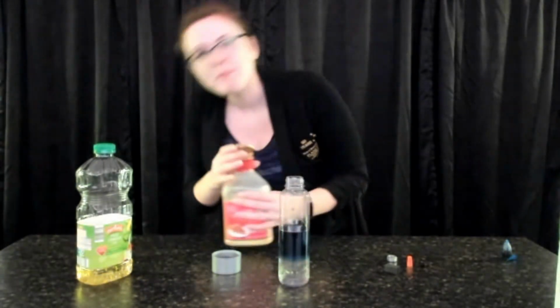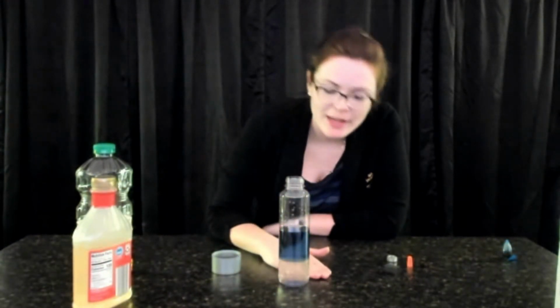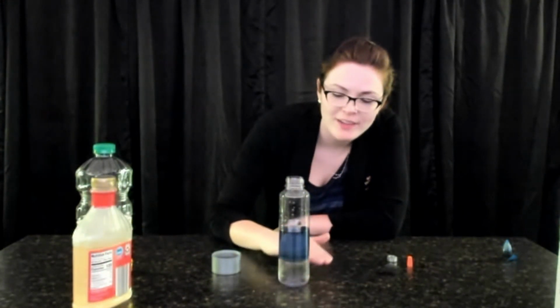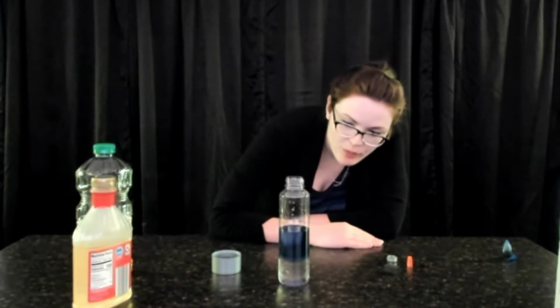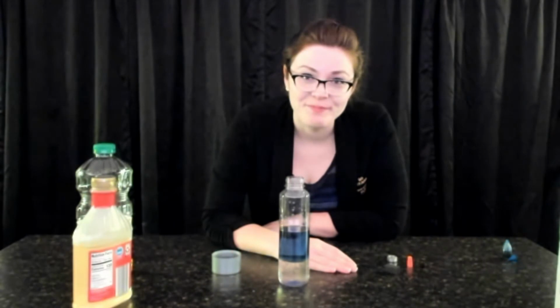So what happened here? The syrup sank to the bottom. It is below our water, and the water is sitting on top. So what we can say about density with this is that the density of water is less than the density of syrup. Syrup has more density, so it sinks to the bottom and it separates out.